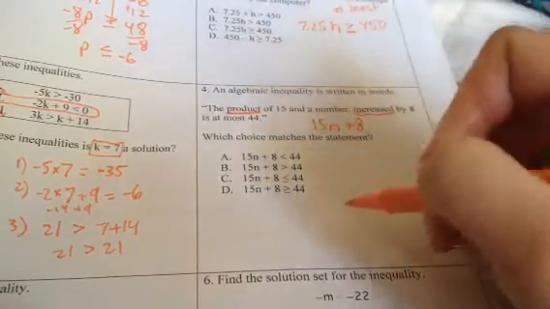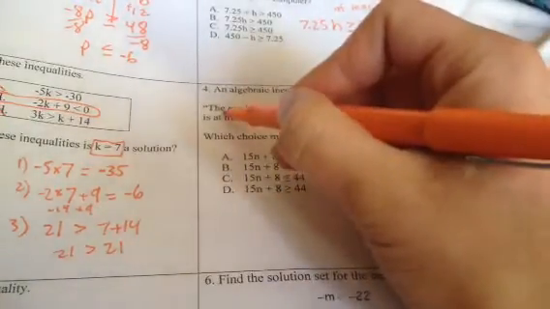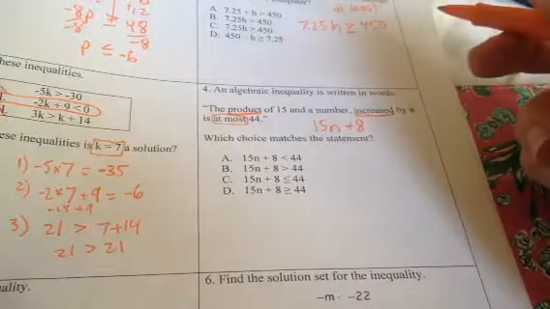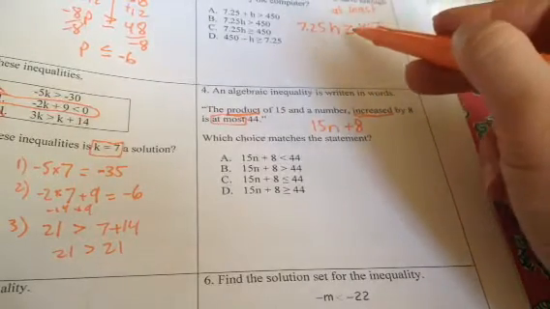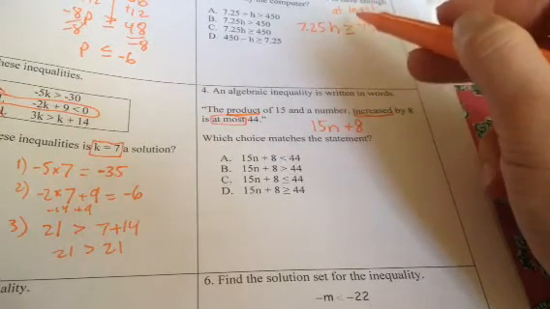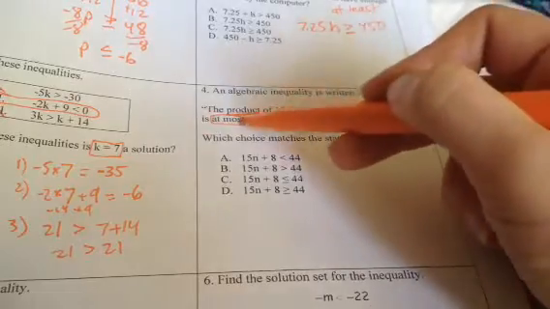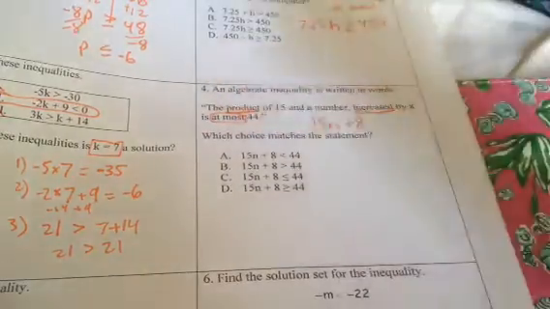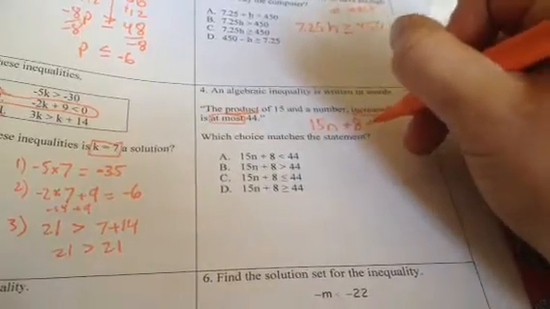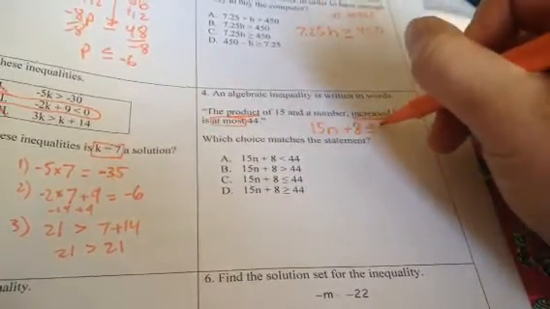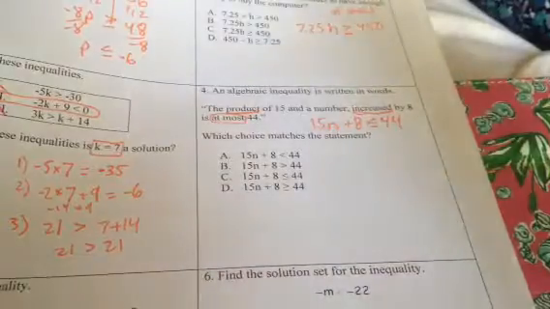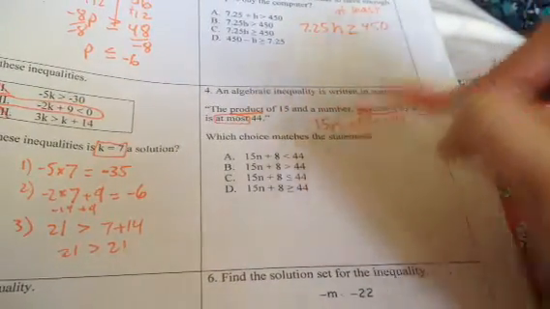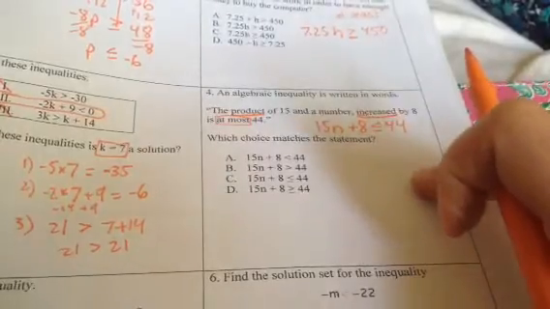The key word that's going to make it different from all the other ones is this word at most. At most is opposite of at least. Remember how we talked about at least means greater than or equal to up here? Well, now at most means it can be that much or less. That's the top part that it could be. So that means it needs to be less than or equal to 44. So this is your inequality based on these words. So circle the correct answer that goes with that one.